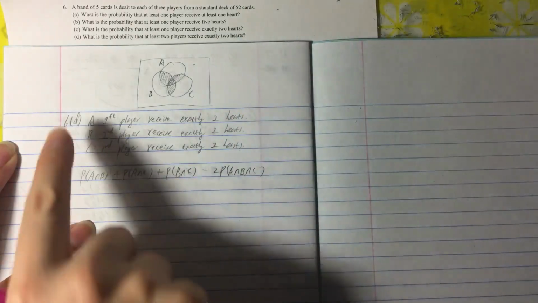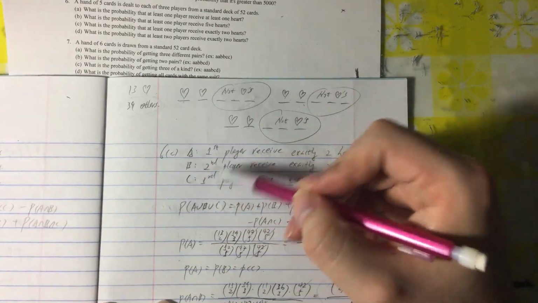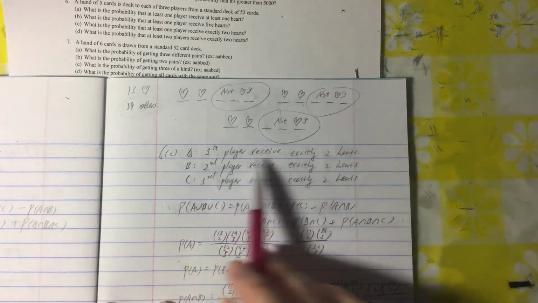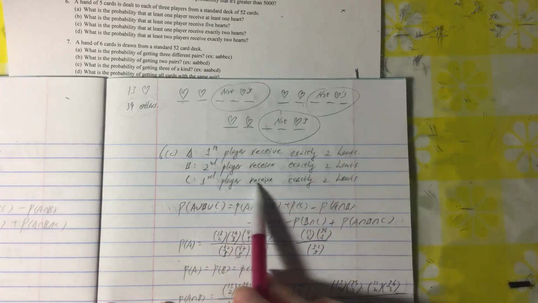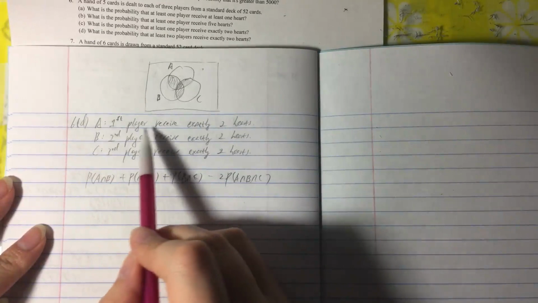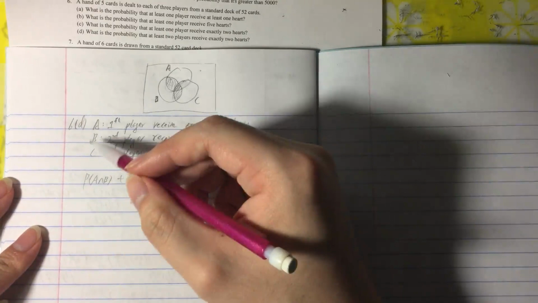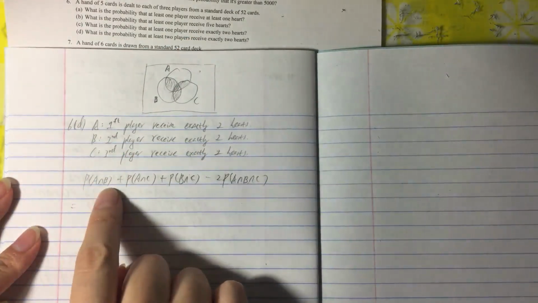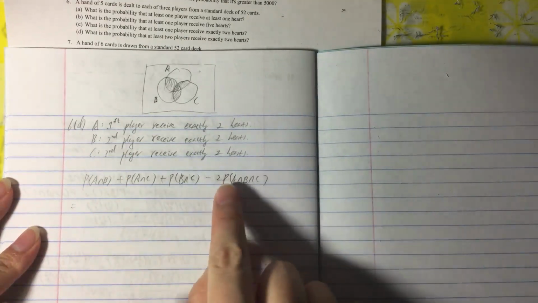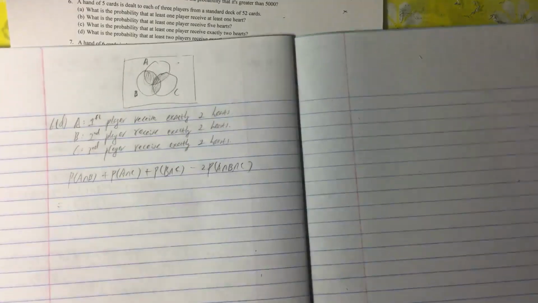And then if we observe part C and part D, we can see that the event ABC in part C and part D are exactly the same: the first player received 2 hearts, the second player received 2 hearts, the third player received 2 hearts. So for probability A intersection B, A intersection C, B intersection C, and A intersection B intersection C, I can use the same value from part C.